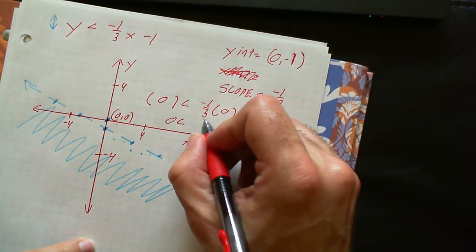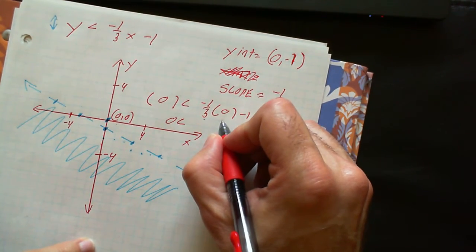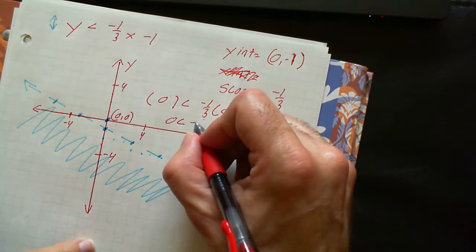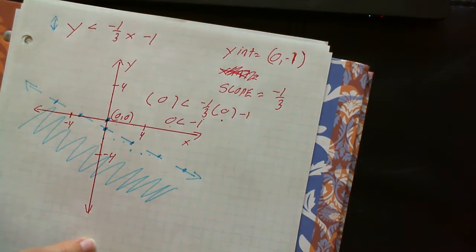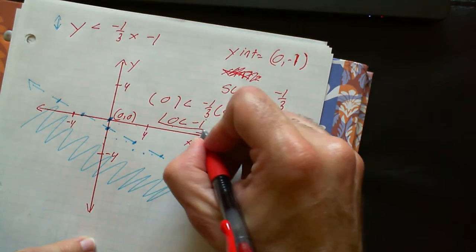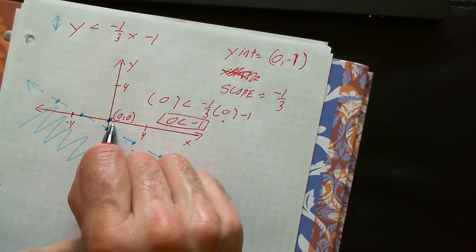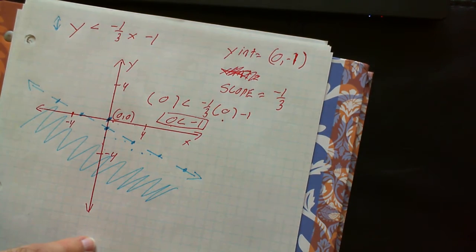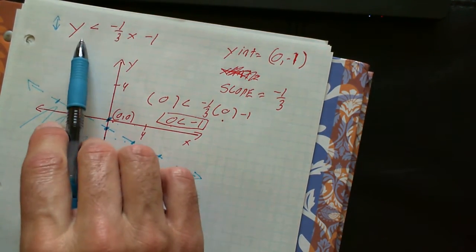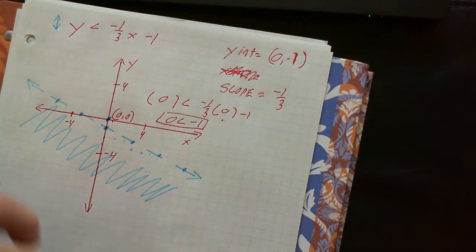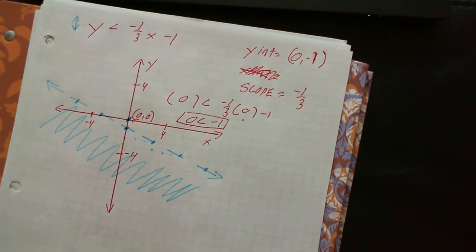So 0 is my y, 0 is my x. 0 less than, what's -1/3 times 0? 0. 0 minus 1 is -1. Is 0 less than -1? No, 0 is actually bigger than -1. That is false, which means we should not shade this point's side, which means we should shade on the other side. But I like just saying, hey, this is less than, so I'm going to shade below. Okay, so anyway, that's how you graph that.